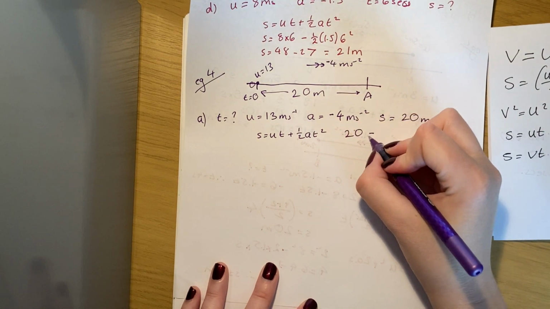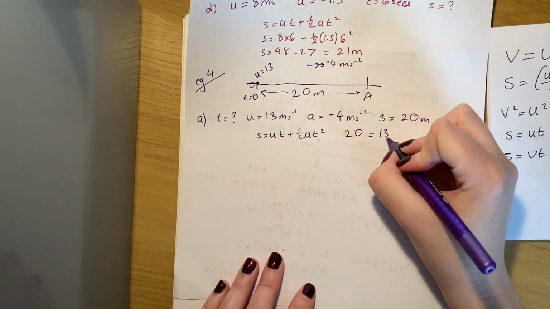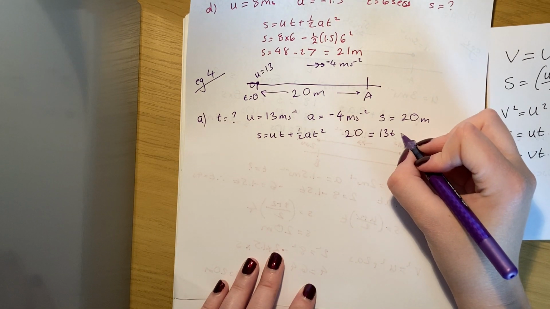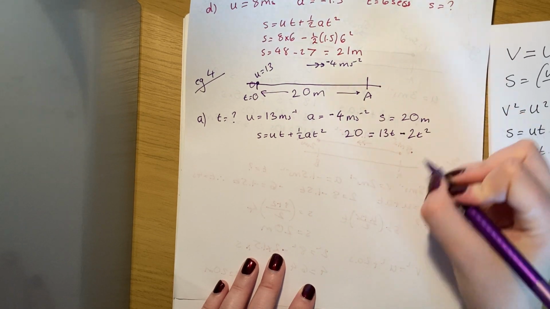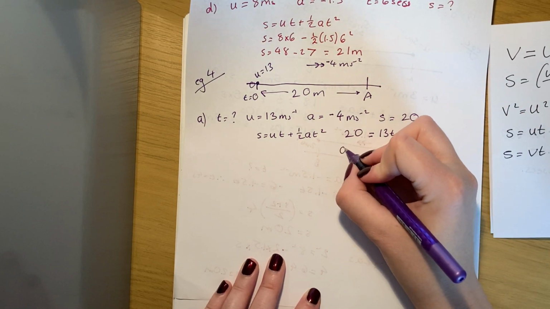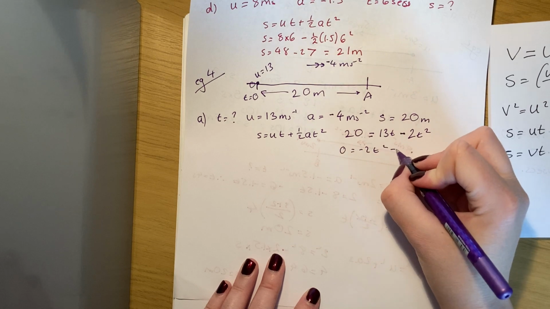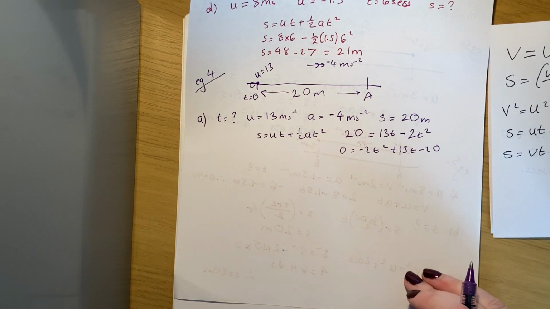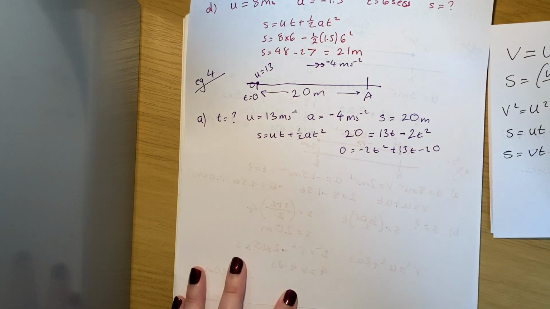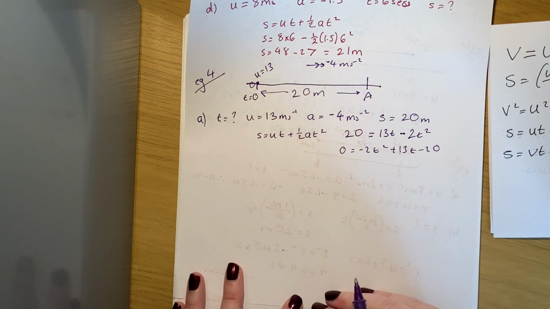So 20 is equal to 13t minus a half times 4, which is 2t squared. So we've got 0 is equal to minus 2t squared plus 13t minus 20. Wonderful, we have a quadratic. So we can use the polynomial quadratic solver on our calculator. We should know how to use this.